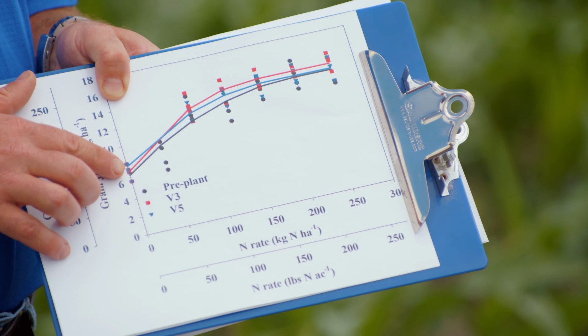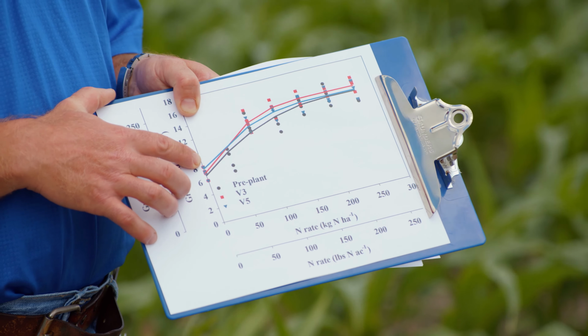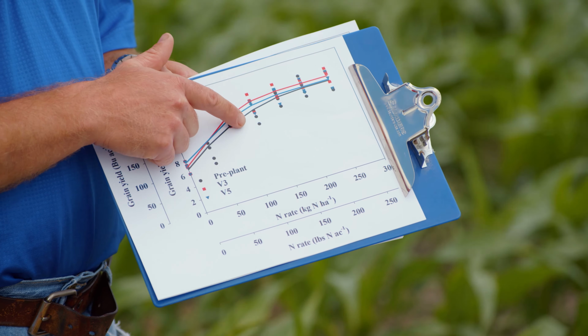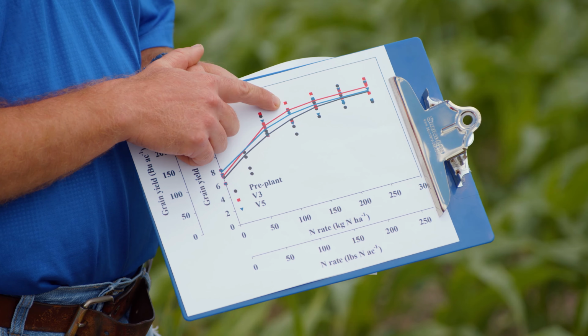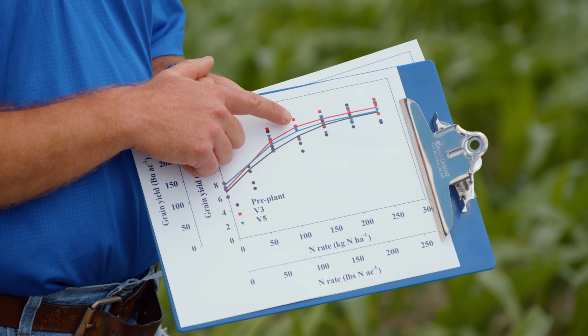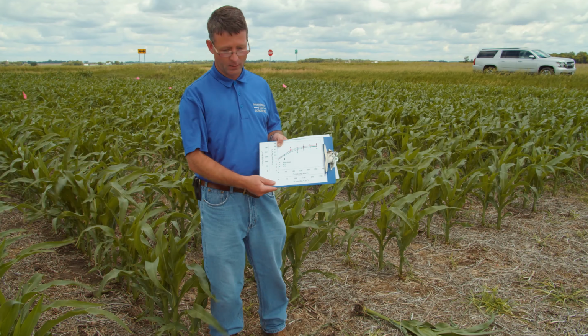Both with the V3 and V5 applications, we were able to increase our grain yield while keeping about the same nitrogen rate where we could maximize grain yield, which was somewhere around 150-170 pounds per acre nitrogen rate.